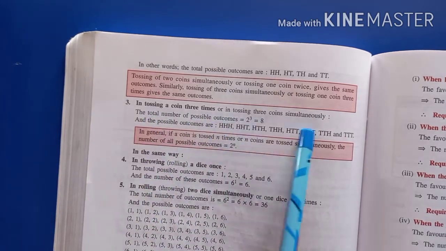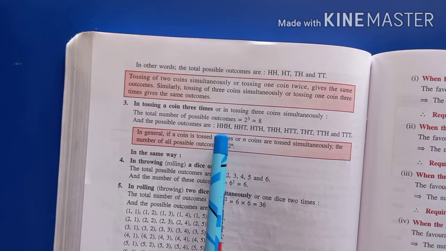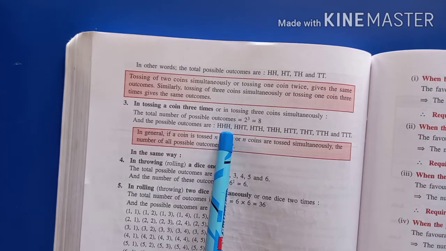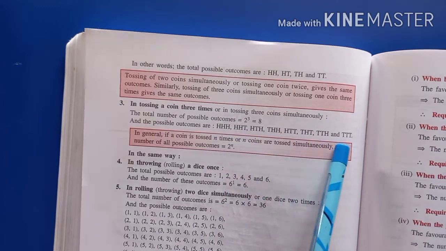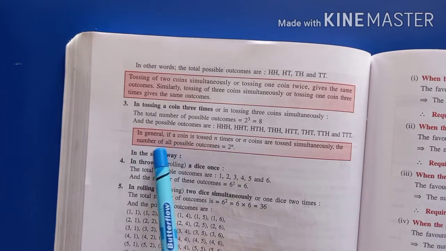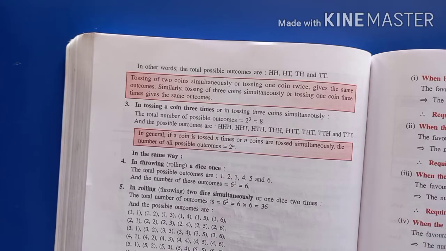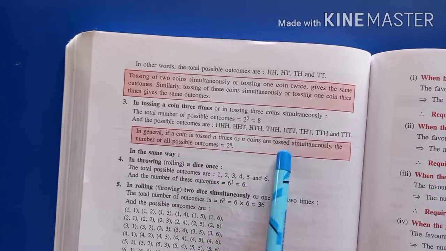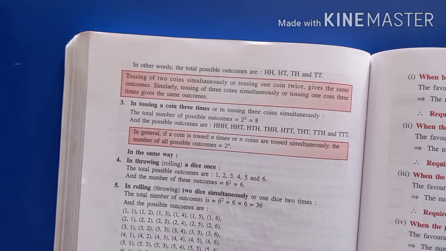Similarly, we can toss 3 coins together, and now the possible outcomes are 2 cube, that is 2 raised to power 3, which is 8. The outcomes are: H on first, H on second, H on third, means head on all the 3, or H on first 2 and T on the third. Similarly, there are 8 possible outcomes. So in general, if we toss a coin n times, in a single throw there are 2 possible outcomes, and when we toss it n times, the total number of possible outcomes is 2 raised to power n. Similarly, if we toss it 4 times, then the outcomes will be 2 raised to power 4, that is 16. For 5 times, it is 2 raised to power 5, 32 and so on.